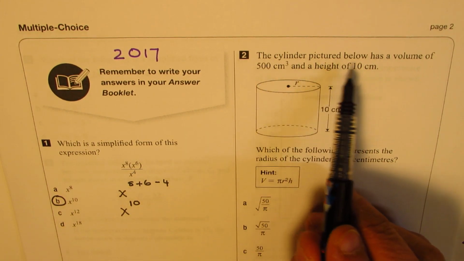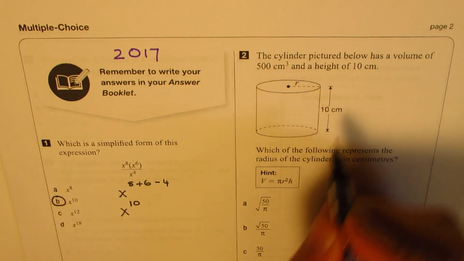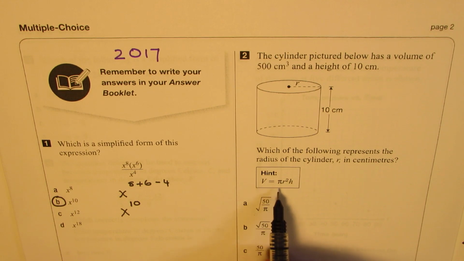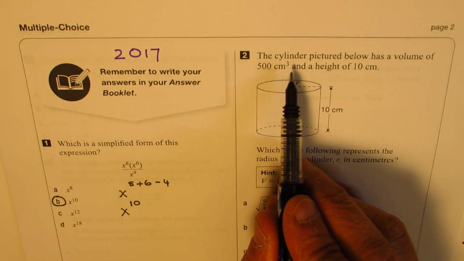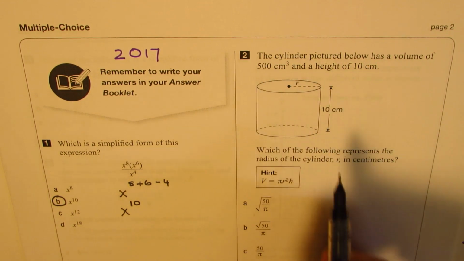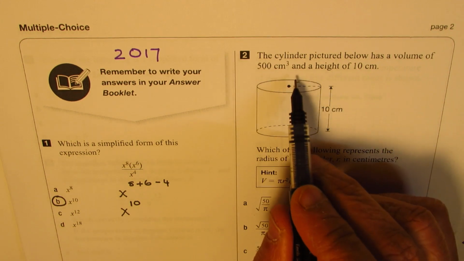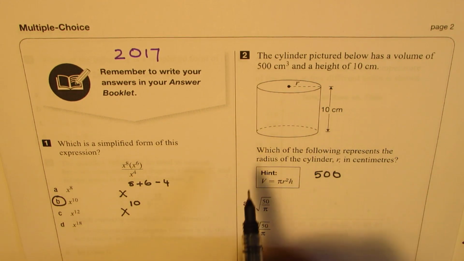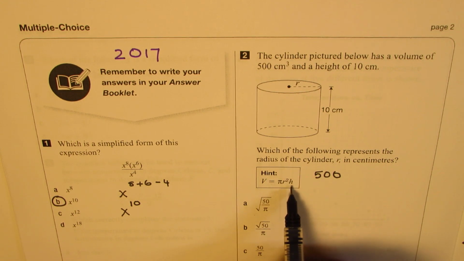The cylinder pictured below has a volume of 500 centimeter cube. So what is the formula? Well, the volume formula is also given here, pi r square h. Okay, very good. The cylinder pictured below has a volume of 500 centimeter cube. So that is the volume, and height is 10 centimeters. Which of the following represents the radius? So you need to find the radius, right?